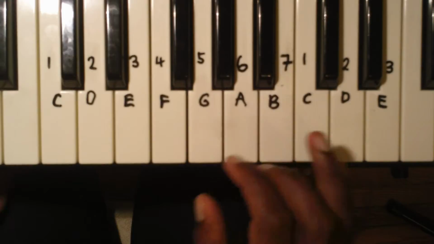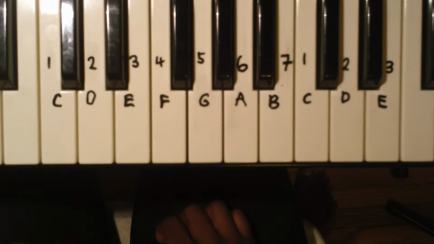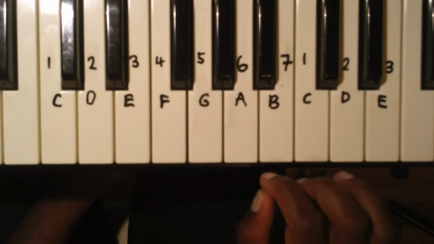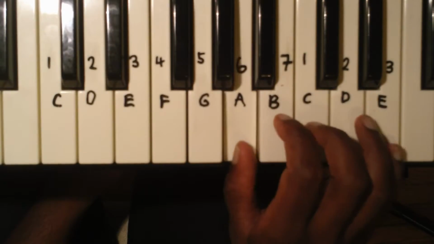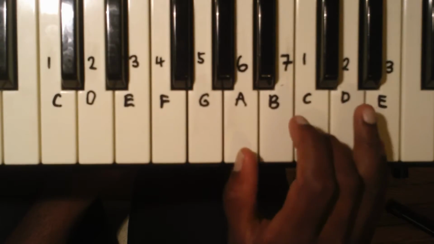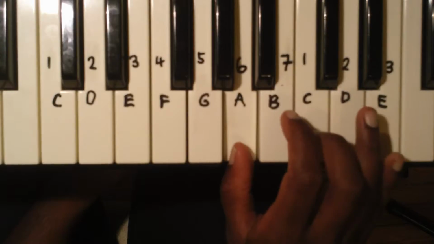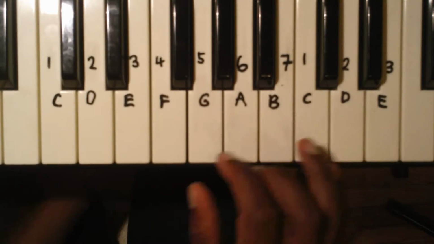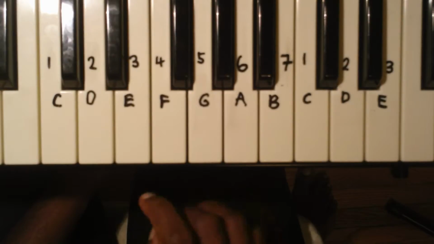All right, let's continue. A minor. And don't worry about major or minor for now. We're just going to apply that same formula to A. So we're going to start on A, skip B, play C, skip D, play E, and we get A, C, E. That's A minor. All right, and finally the last chord is F major.